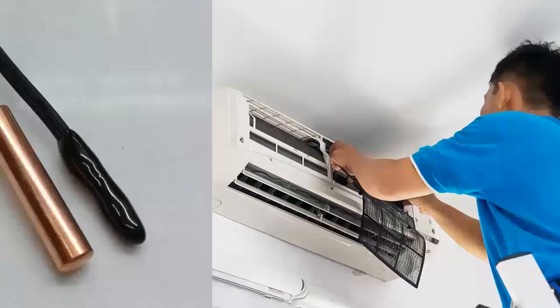D. If the code still shows up, don't ignore it. Refrigerant leaks must be located and repaired by a technician. Look for oil stains on the pipes as an indicator of leaks, then proceed to recharge the gas.